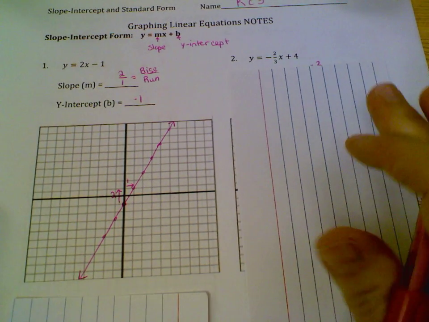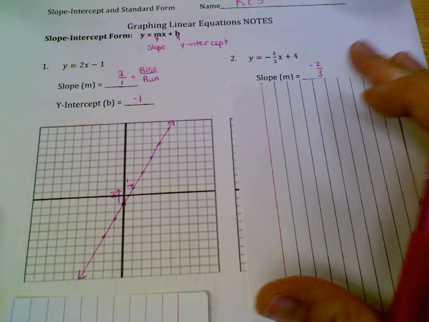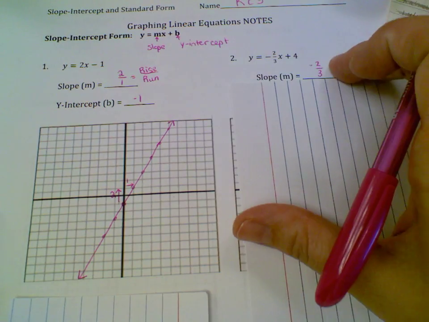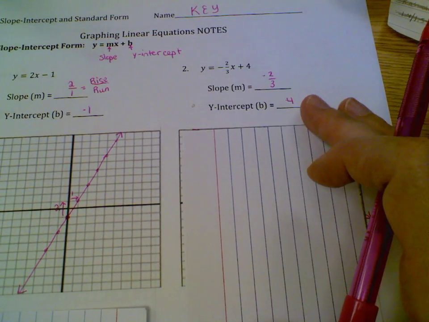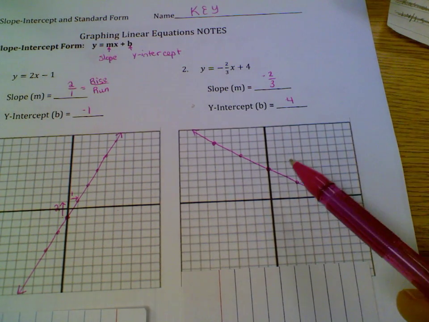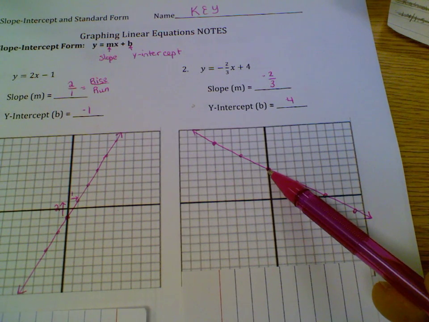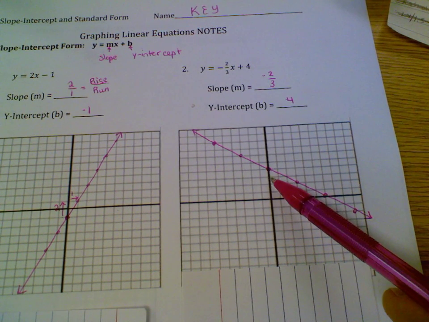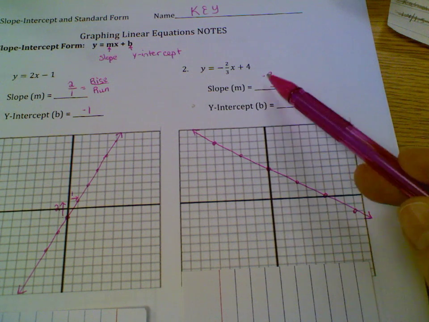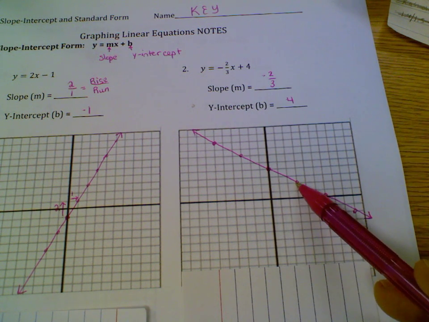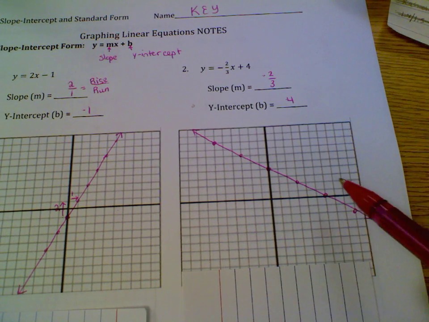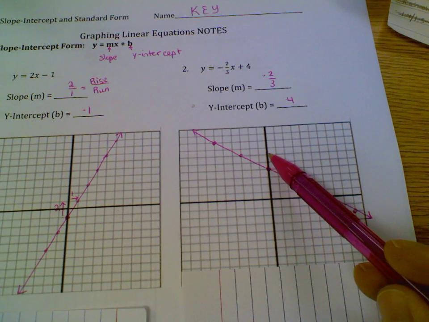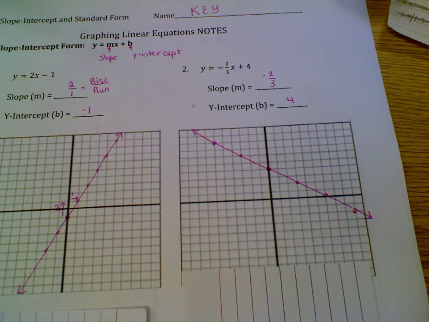On the next one, your slope should be -2/3. Your y-intercept should be at +4. So you should have a point at 4 on the y-axis, and then your slope should be going down 2 this time because it's negative, and right 3. So down 2, right 3, down 2, right 3. And then you could also go in the other direction by going up 2, left 3.